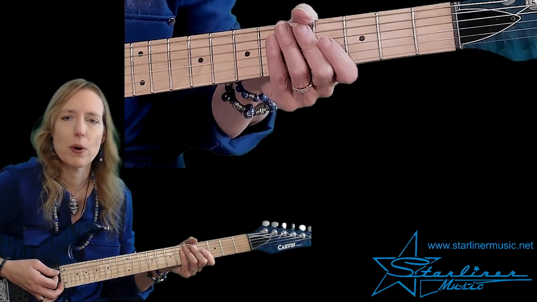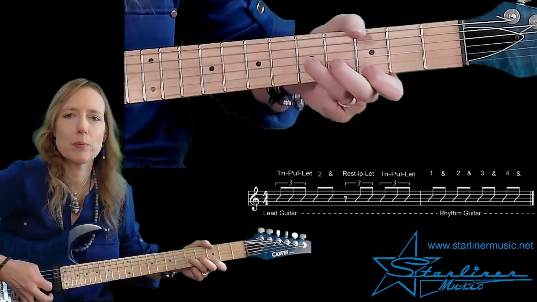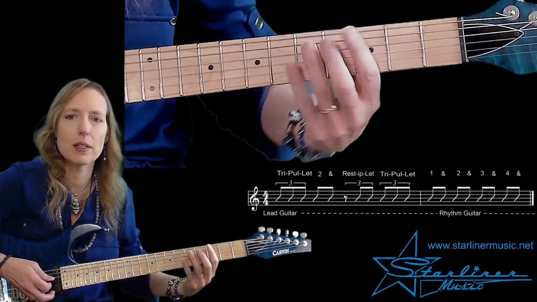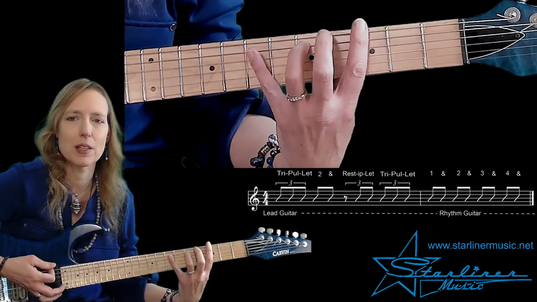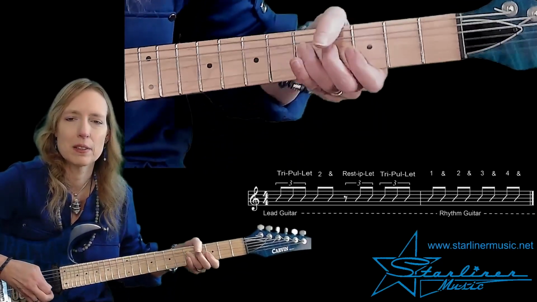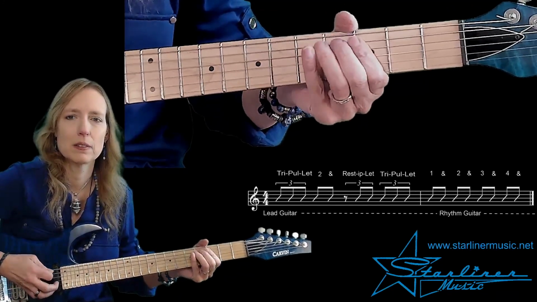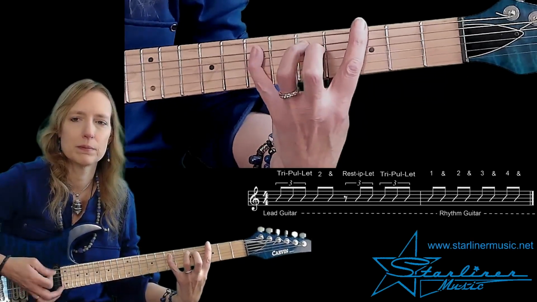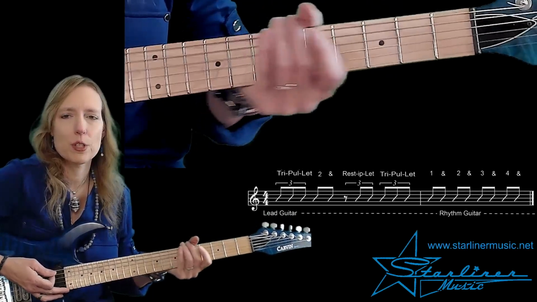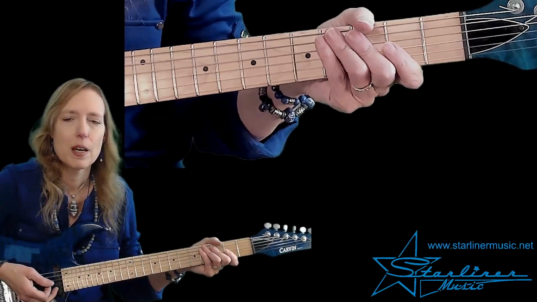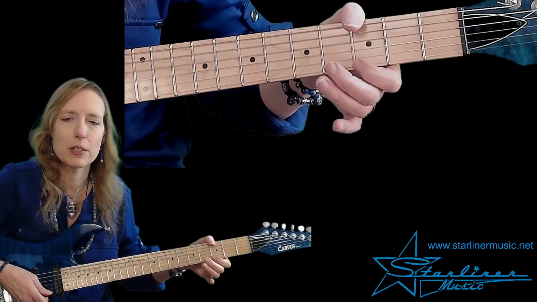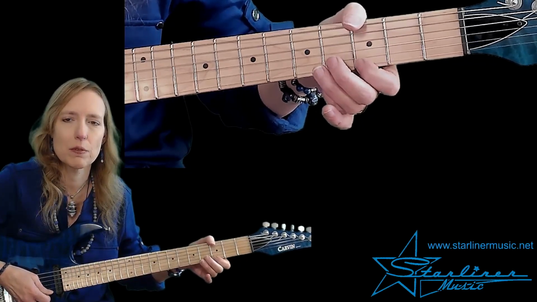Now for part 4. Triplet, 2 and, rest triplet, triplet, 1 and 2 and 3 and 4 and... So part 4 is back on the 1-chord, G7, and I start off with the root G, and then I have a bend release to the 5th of the chord, D.